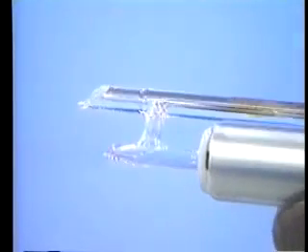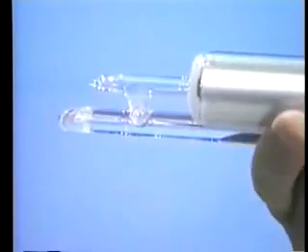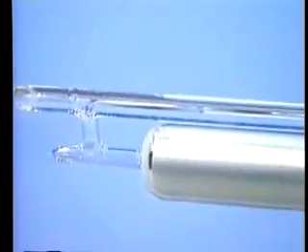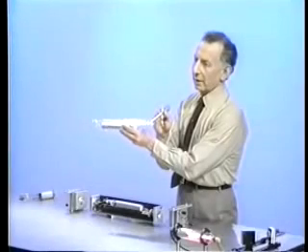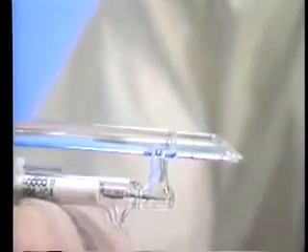So that's why one uses windows at a Brewster angle, so that there is no reflection in the windows. And you can see both ends. Now, if we take a look at the other end over here, close look at the other end, you see that again both windows are at Brewster's angle.